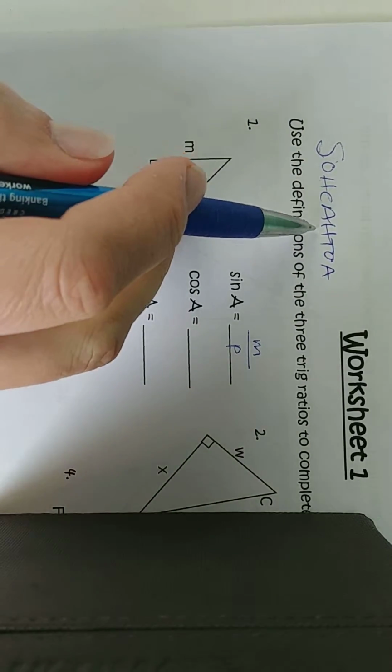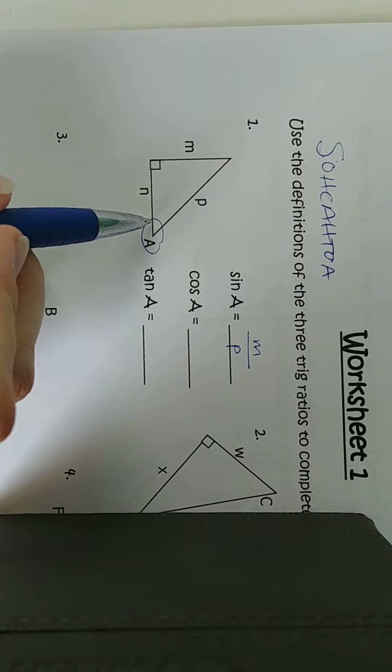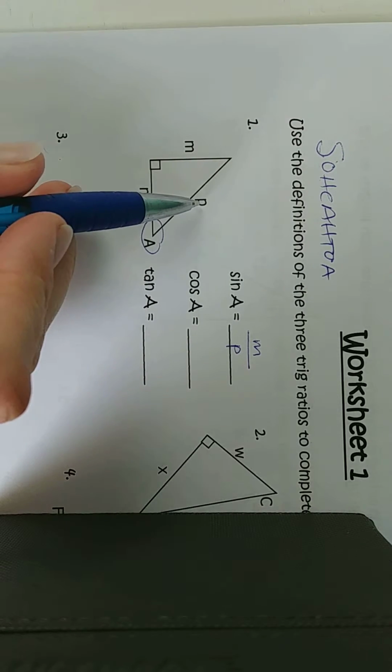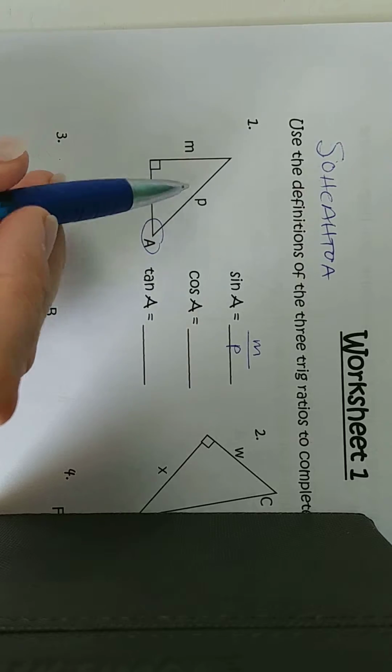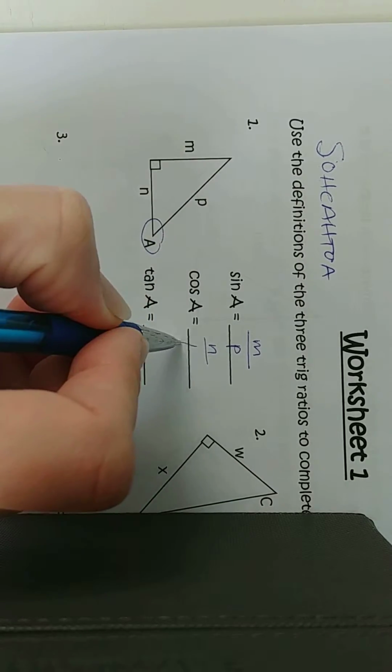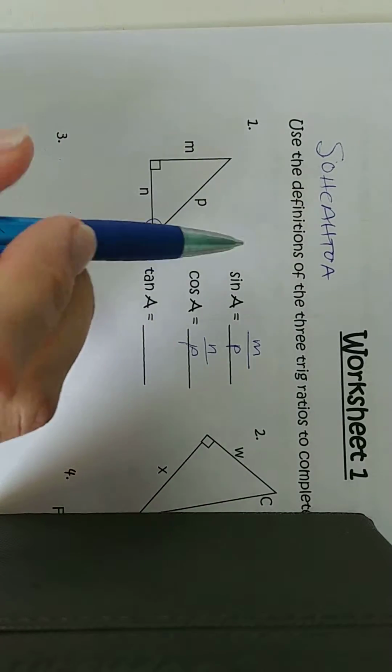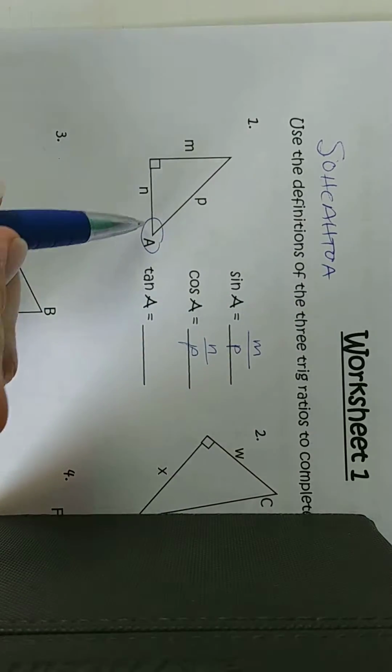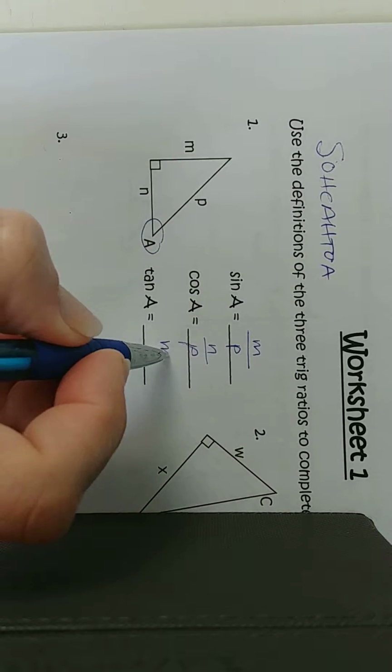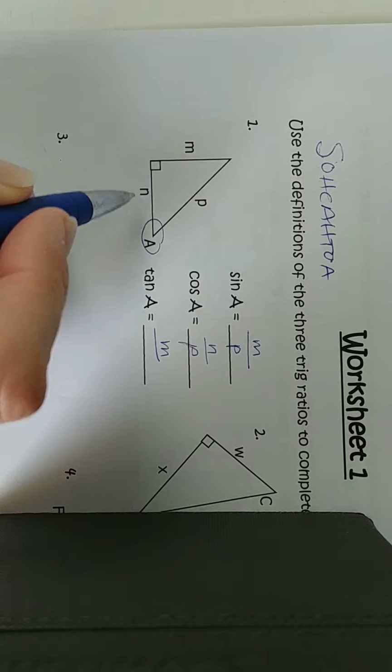Cosine A is adjacent over hypotenuse. Adjacent is the leg that's adjacent, not the hypotenuse. So n over p. And tangent is the opposite over adjacent. So opposite is m, and adjacent is n.